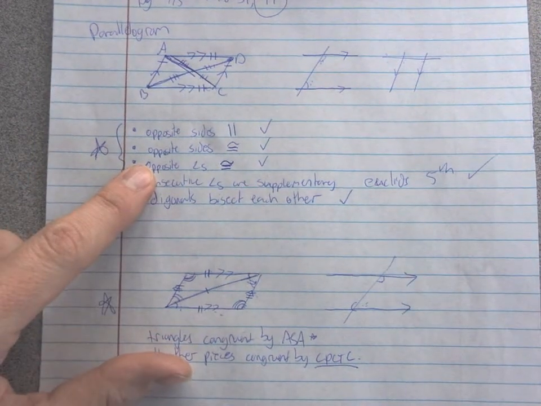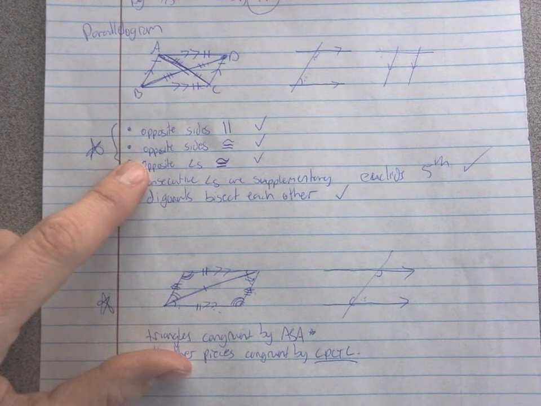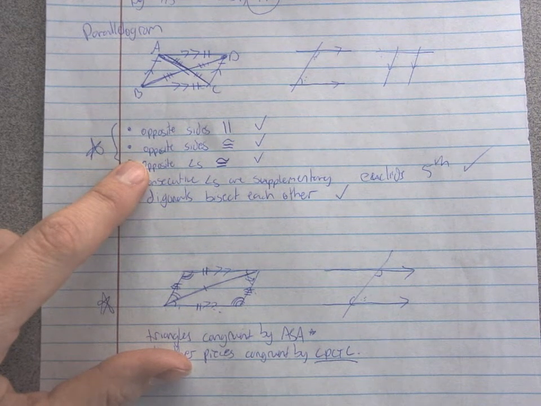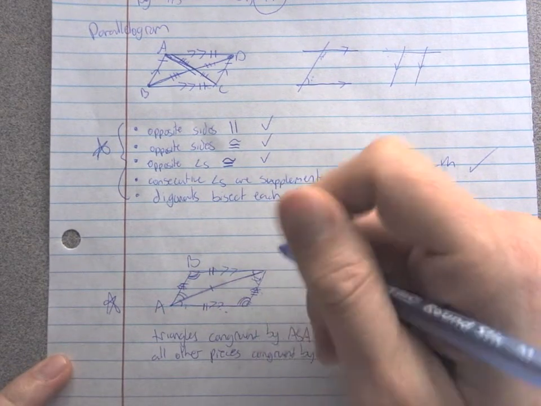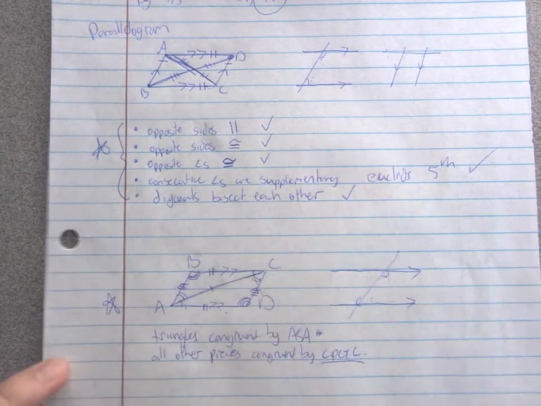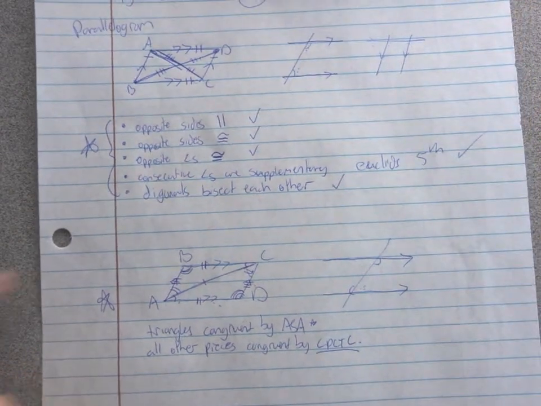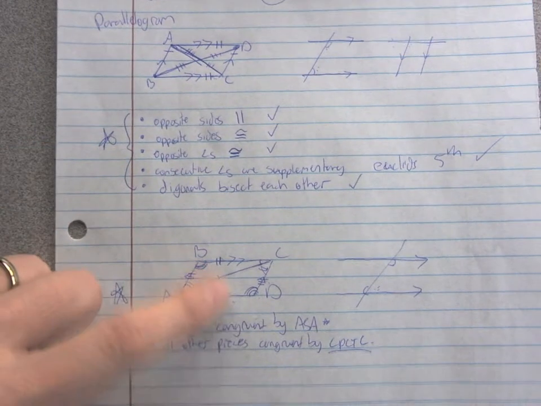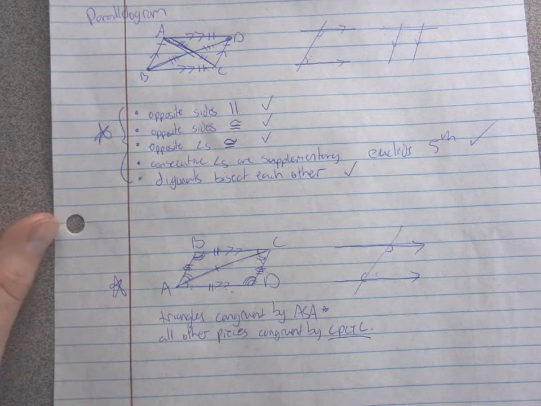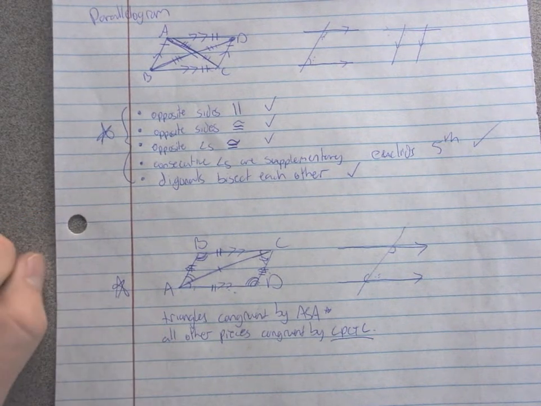Prove that opposite sides are congruent. What I would do is I would label a figure, something like this. Name the angles if you want to, put numbers in there. Prove that these two triangles are congruent, and then use CPCTC.